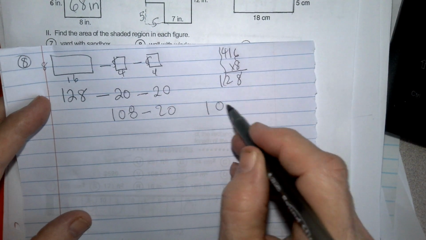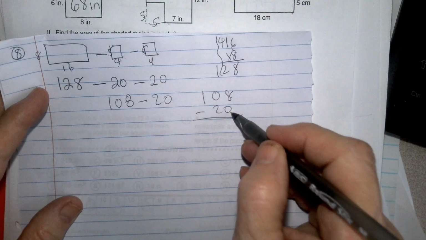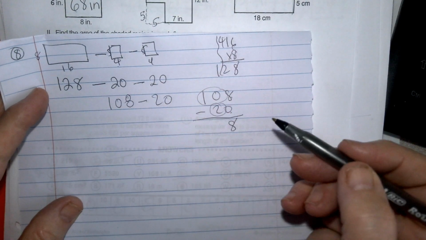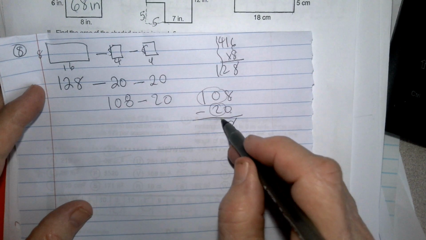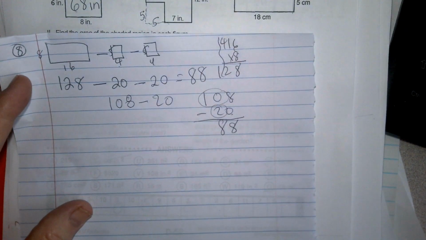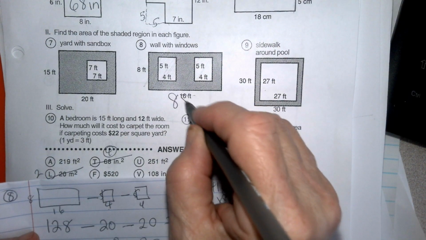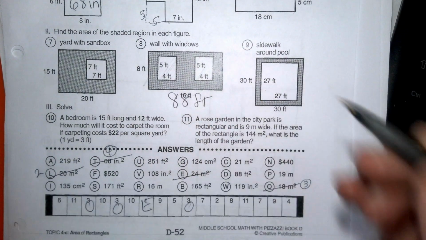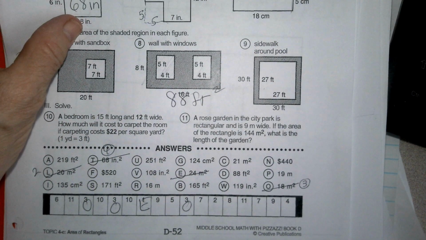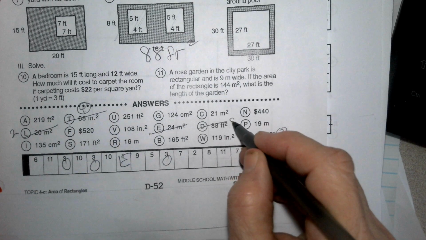I don't know what that is. Okay. So 8 minus 0 is 8. And 10 minus, what's 10 minus 2? 8. Is 8. So our full area should be 88. So 88 square units or square feet. And is that answer down there? It should be. Wait, what's the number now? This is the number 8.